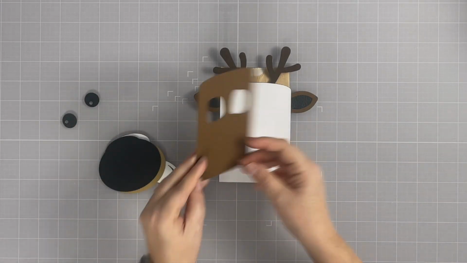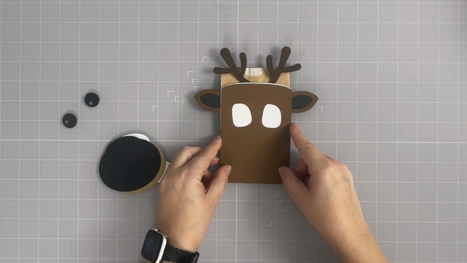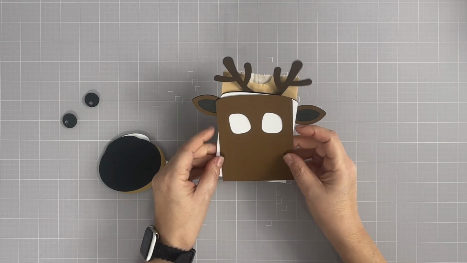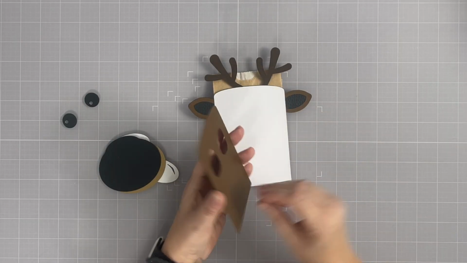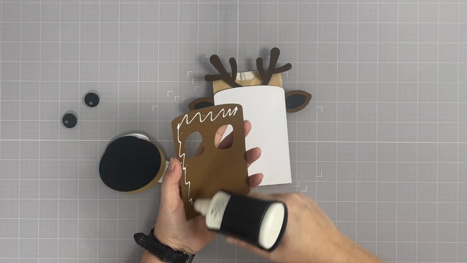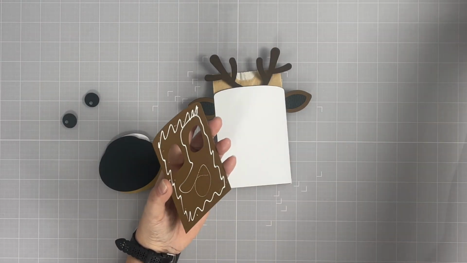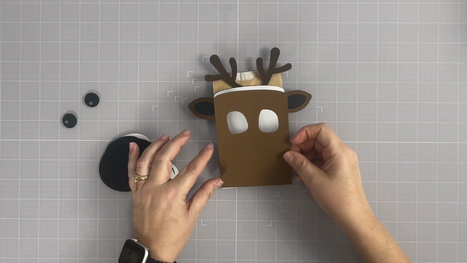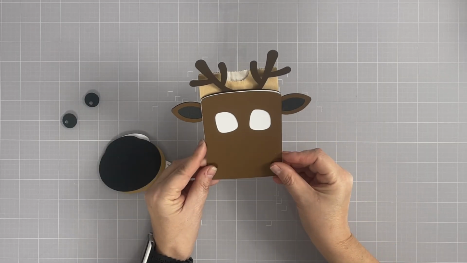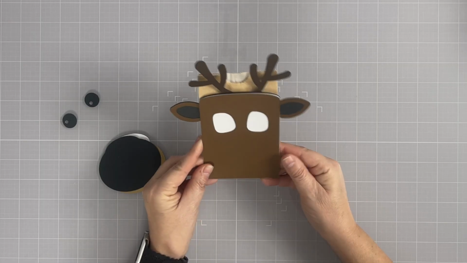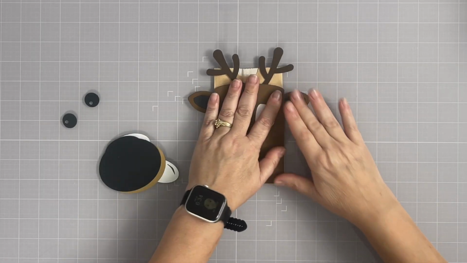Next, we'll do this little brown layer that has the eyes cut out, and this one I cut out of some textured cardstock. I love working with textured cardstock. I love working with all the specialty cardstocks. Clean up my glue gun there because it was not cooperating. And then line this up as well. Can't you just see this deer coming together?